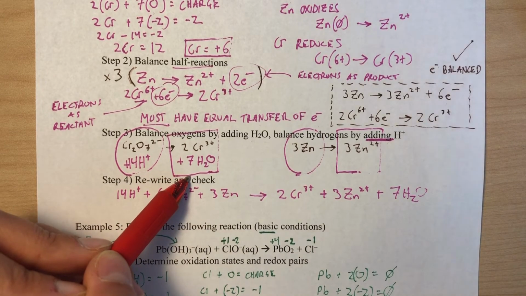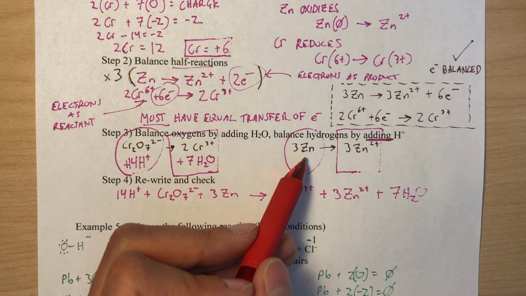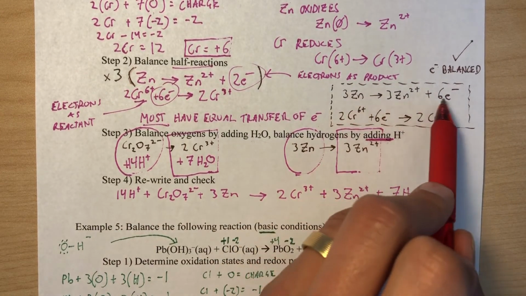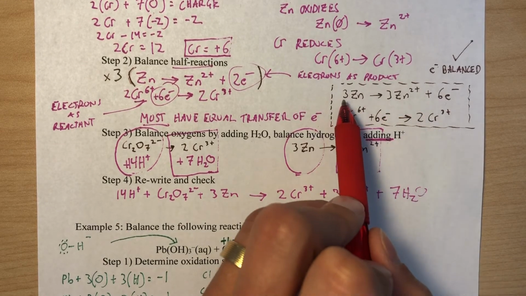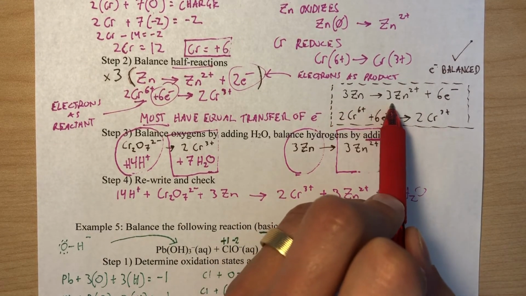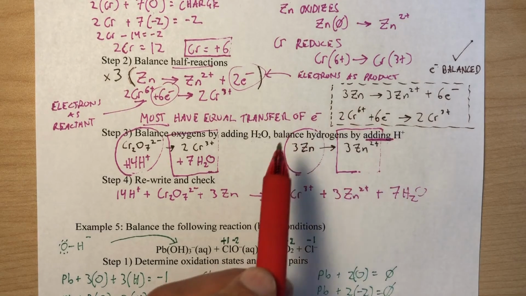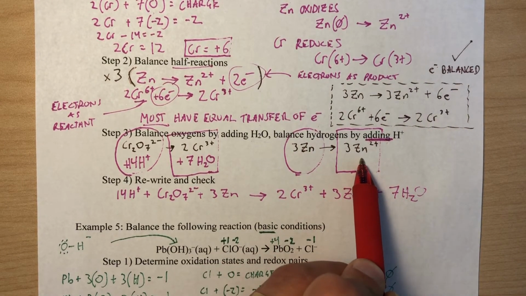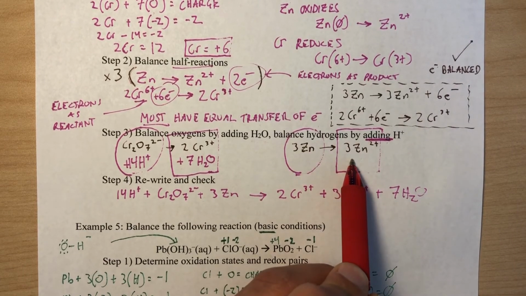Now, let's look at the half reaction for zinc. We're using the 3 in front of the zinc now because our zincs are now charge balanced, so we have to bring in those coefficients that we just introduced for the rest of the way. So we now have 3 equivalents of zinc reacting to form 3 equivalents of zinc 2+. There are no oxygen atoms in this half reaction, so we don't need to do anything else.